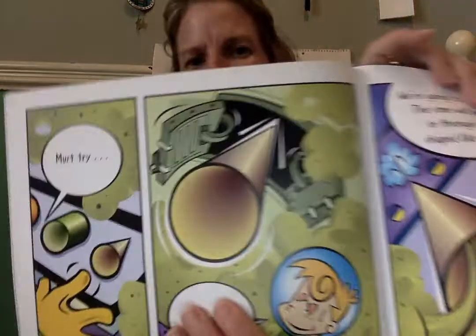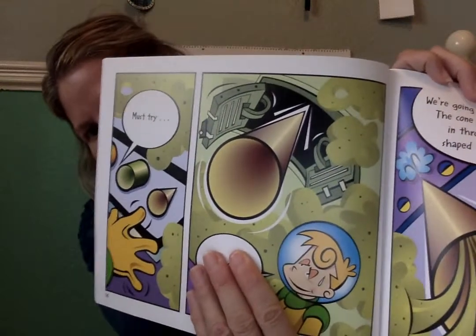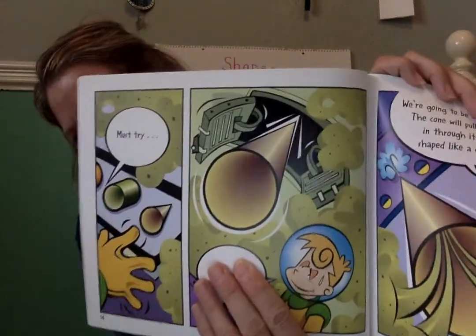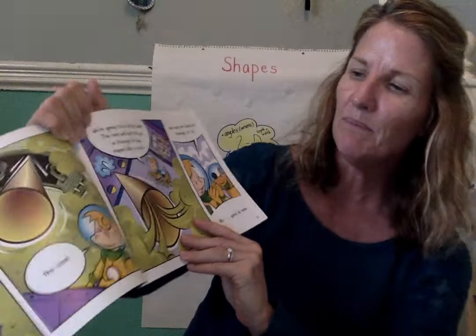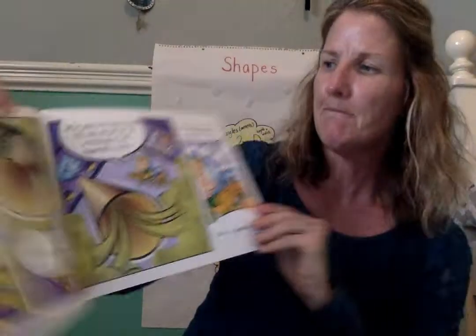Must try. Oh, they want this shaped button. Do you remember what this one is? Awesome, that's right. The cone. They have to try the cone, right?